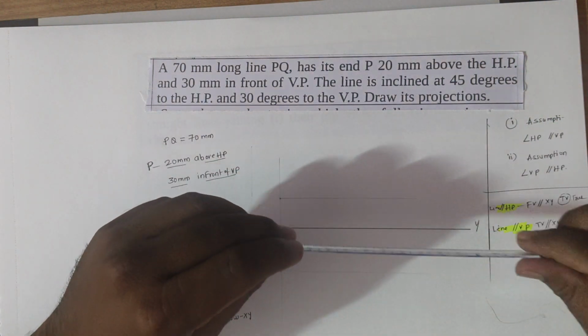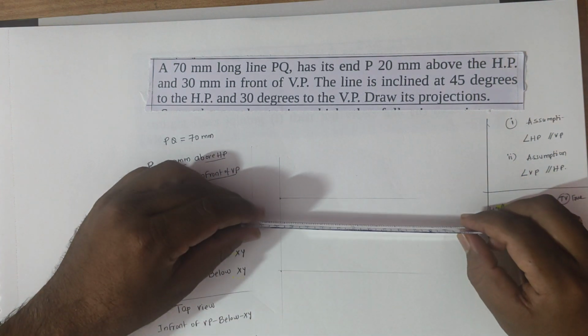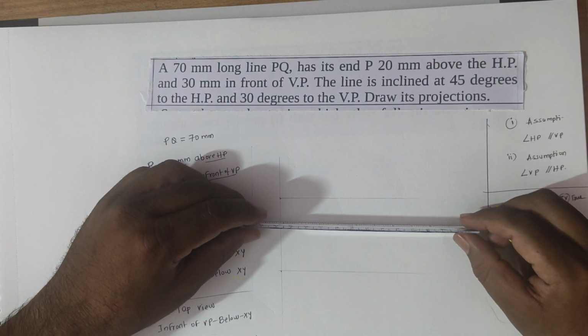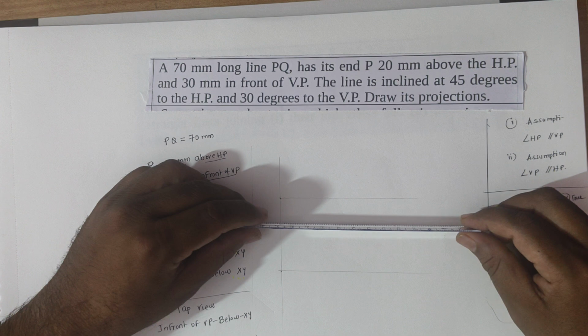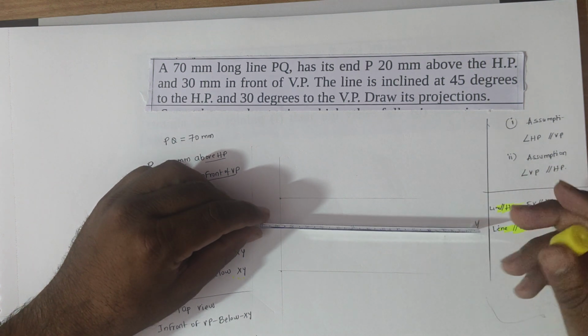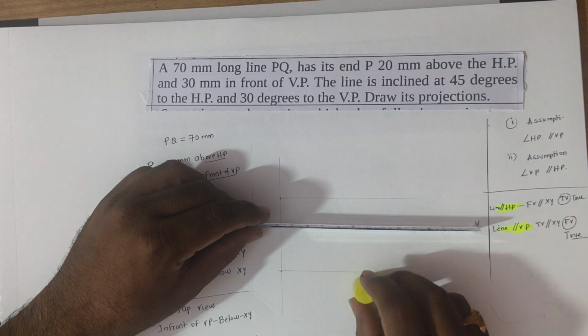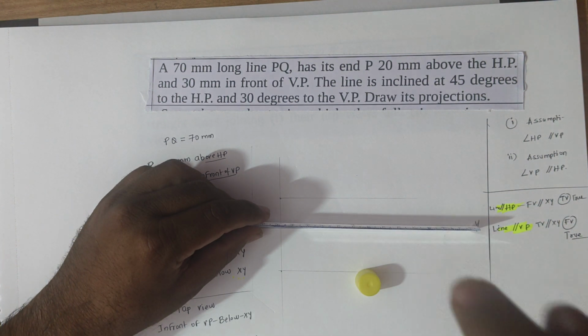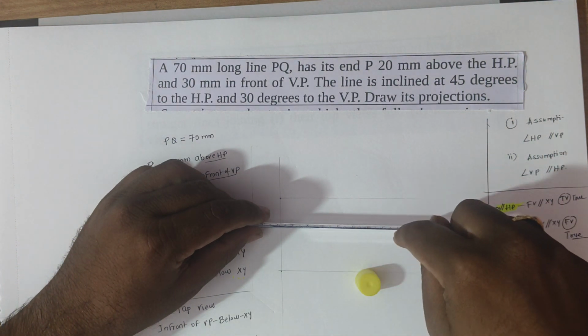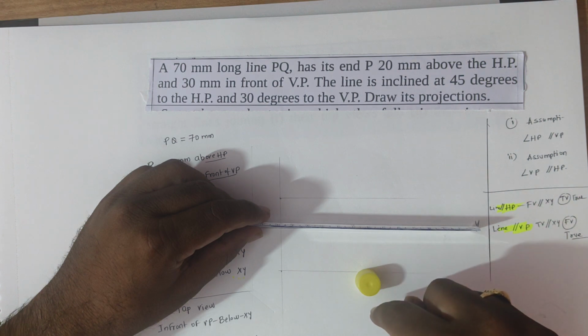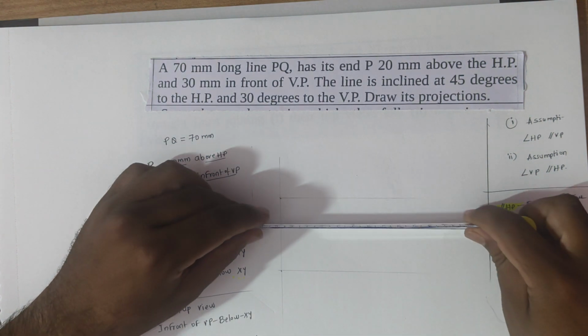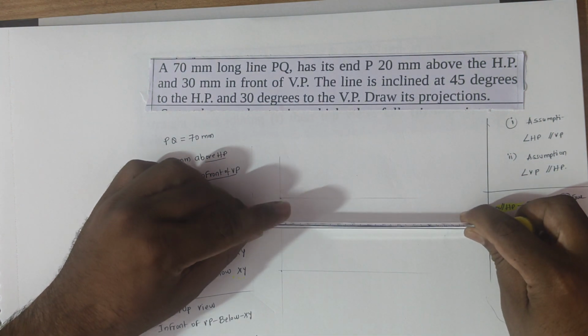Suppose this is my vertical plane, which also represents the reference line. If the point is in front of the vertical plane, if you see from the top, its top view is going to be below the XY line.